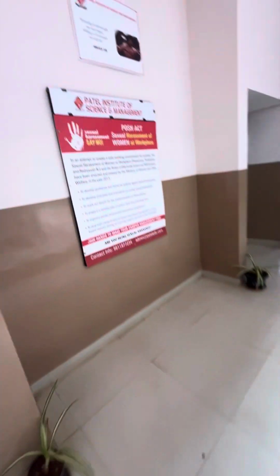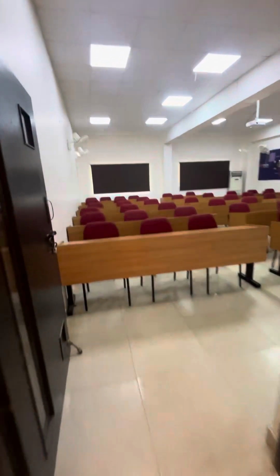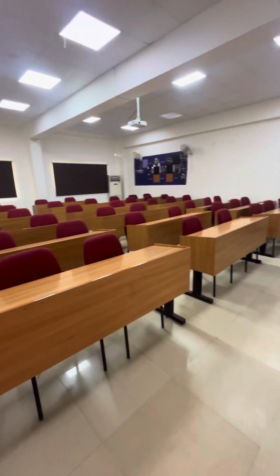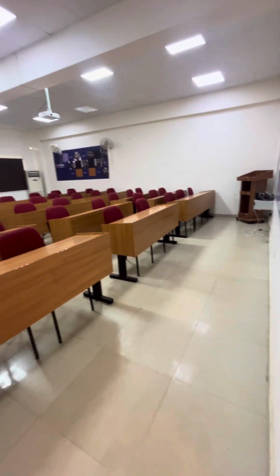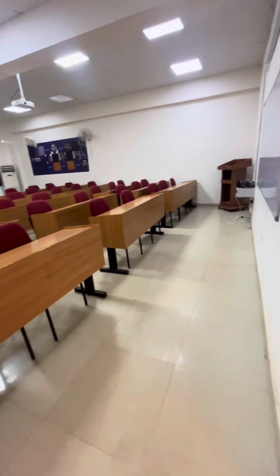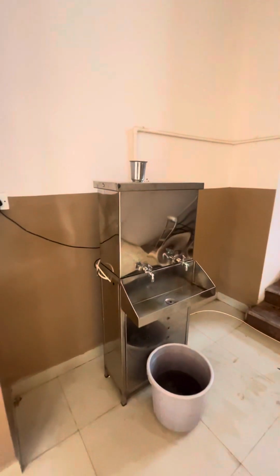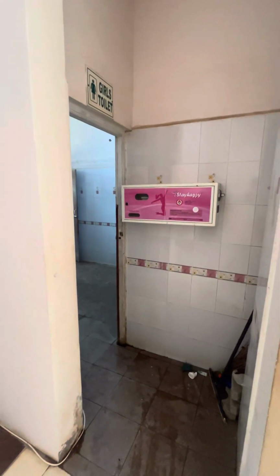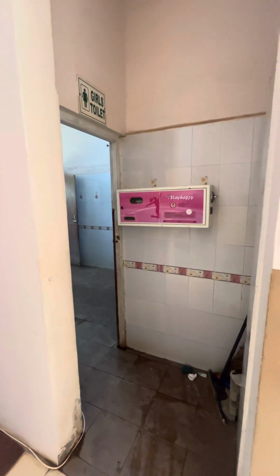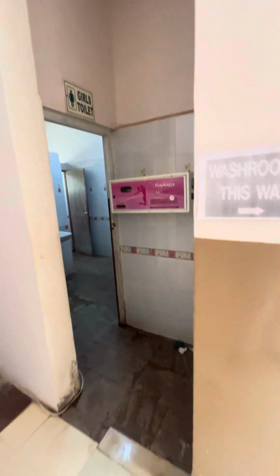And from there we move on to, this is about POSH Act, all the notices which we have placed. Again, the classroom setup. So all the classroom setup would be on the same pattern. So if you see here, we have drinking water facility on each of the floors, followed by washrooms, and this is the sanitary pad facility for all the lady students and staff.